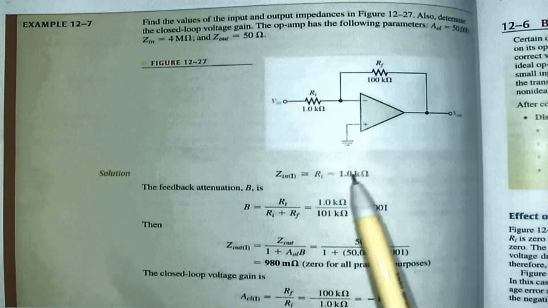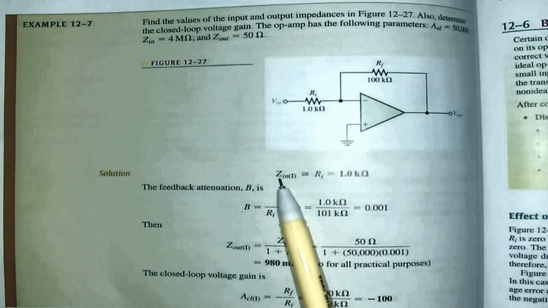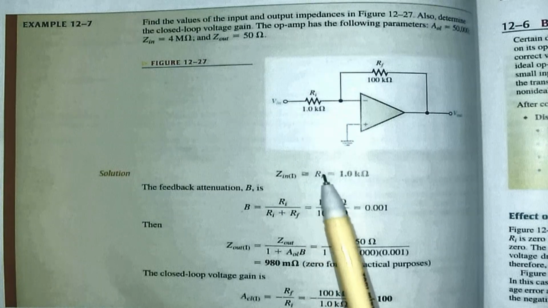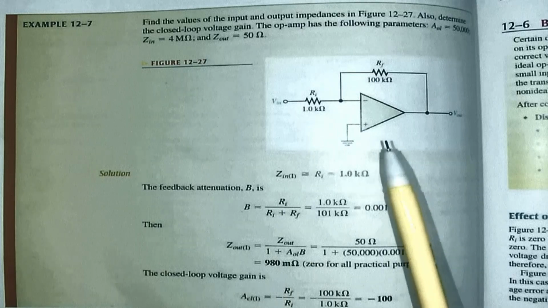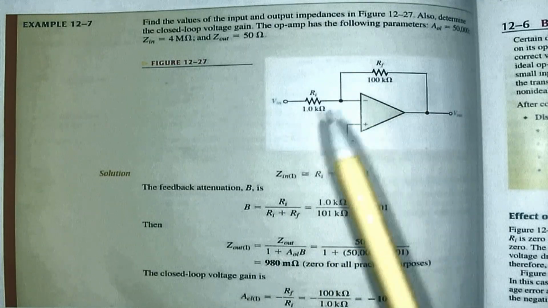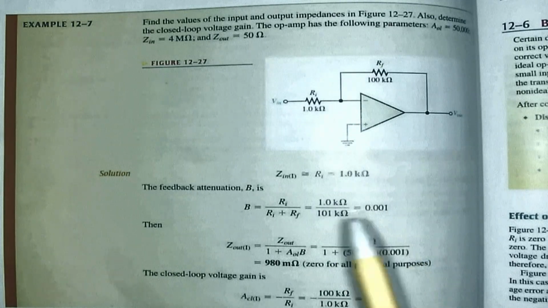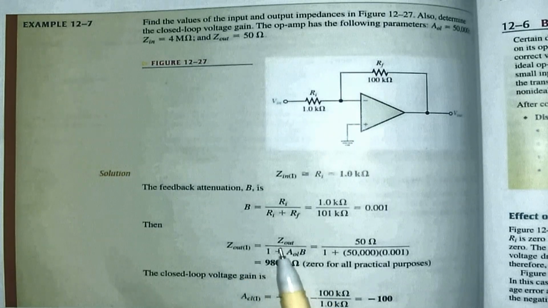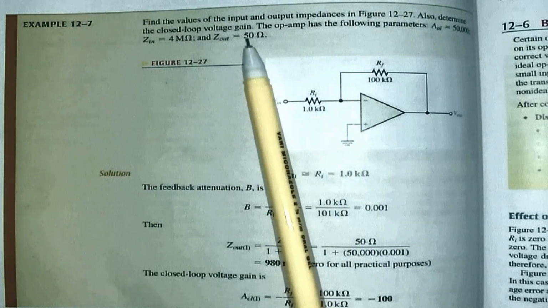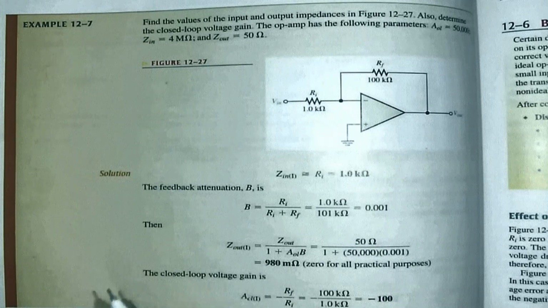All right. My input impedance you don't even have to calculate, it is equal to Rin. Zin of inverting amplifier is approximately equal to Rin, it's equal to 1 kilo ohm. That is my input resistance. My attenuation is equal to Rin divided by Rin plus Rf, and that will give me 0.001. Then the output impedance of the inverting amplifier is Zout, that was given, of 50 ohms, divided by 1 plus open loop gain times my attenuation. And when I work that out, it will give me 980 milliohms.